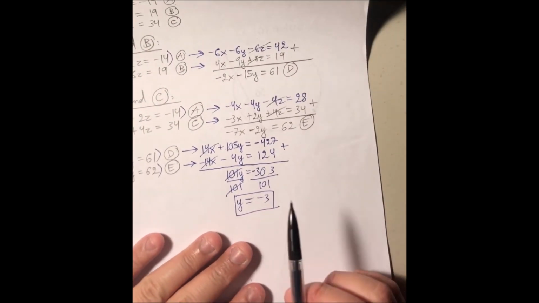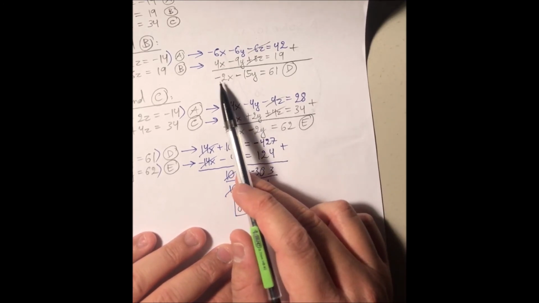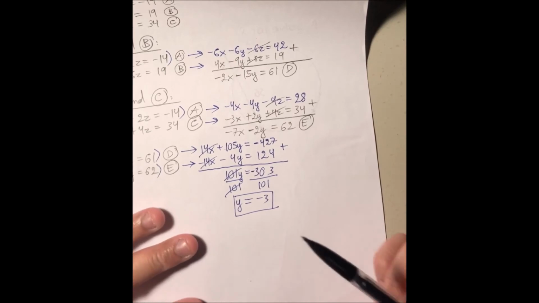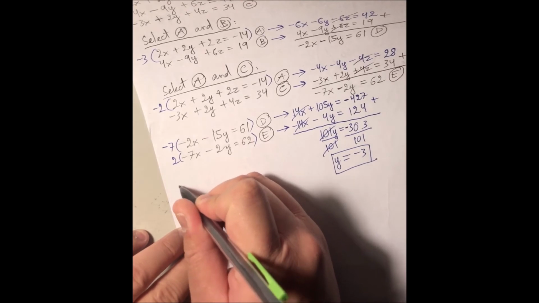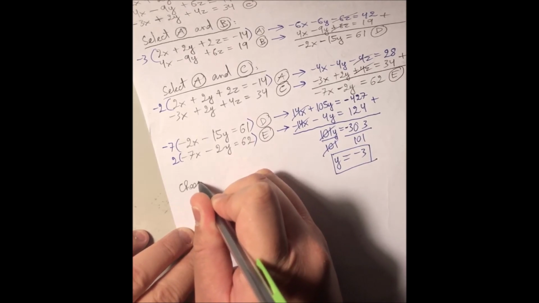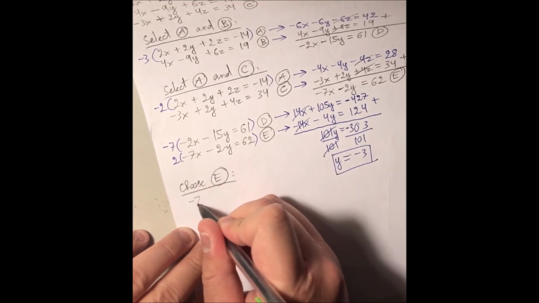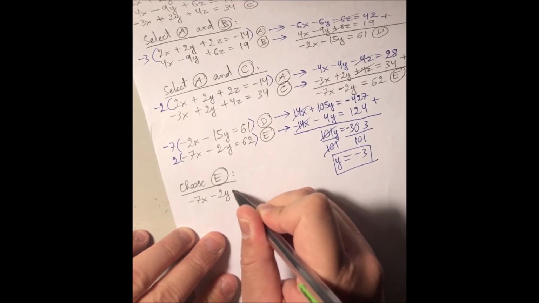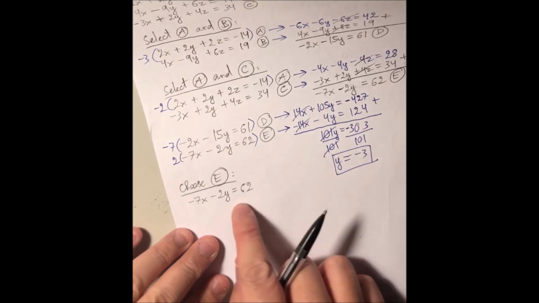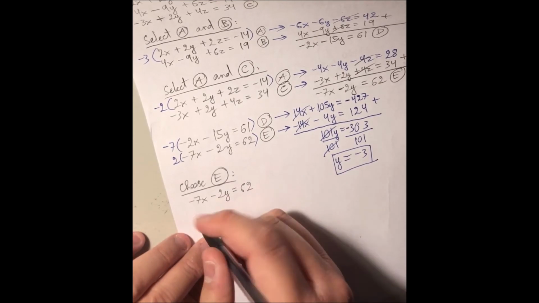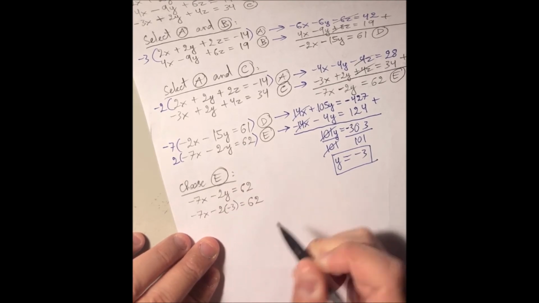So let's see, I'm going to select equation D instead, because it seems like -2 and -15 is easier for me to deal with. Okay, actually no, equation E instead. Never mind. So choose E. So E is -7x minus 2y equal to 62. But y is -3. Replace y with -3. So I would have -7x minus 2 times -3 equal to 62.